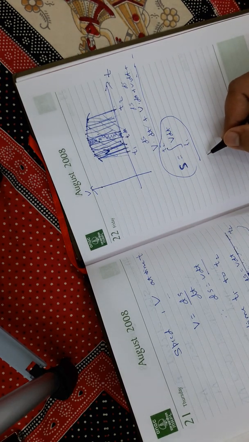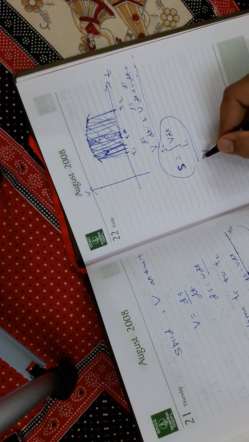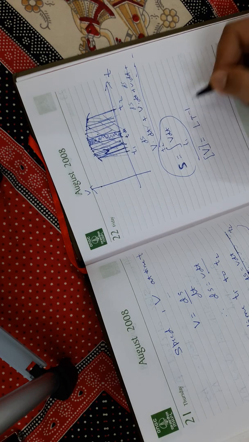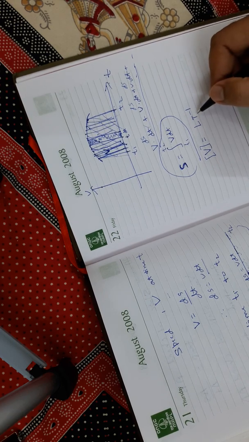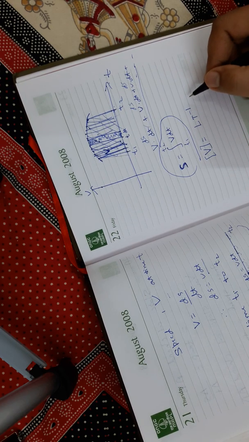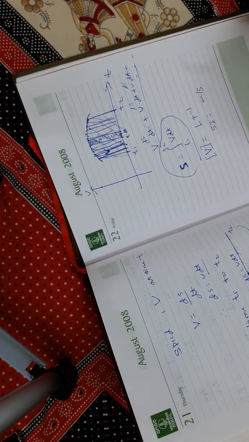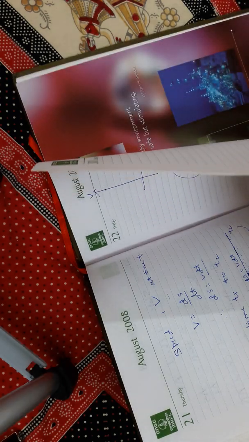Now, what is the dimension of velocity? The dimension of velocity is L t inverse 1, distance traveled per time, and its SI unit is meter per second. Now one example we will see.